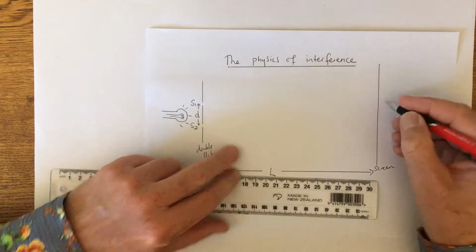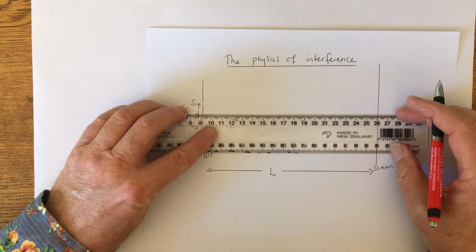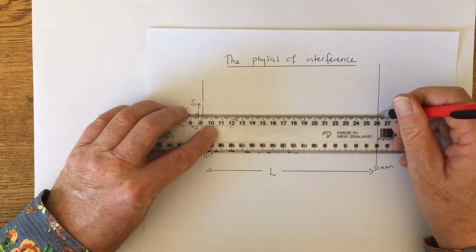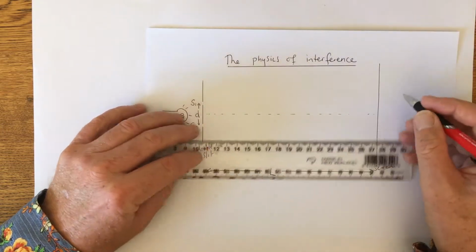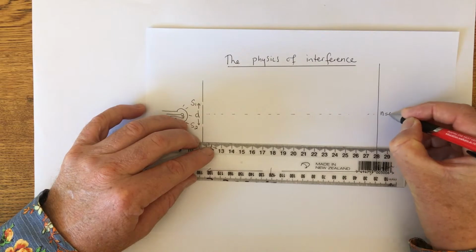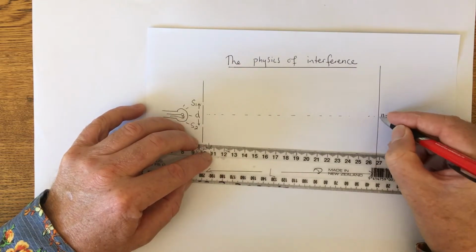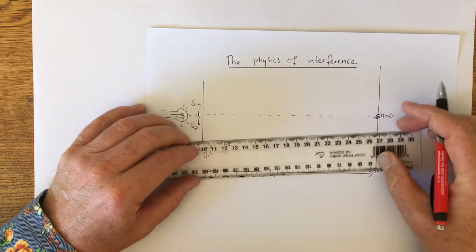And if I was just looking at the principal axis here, this will be equal to 0. So that's going to be what we call the first bright fringe there.